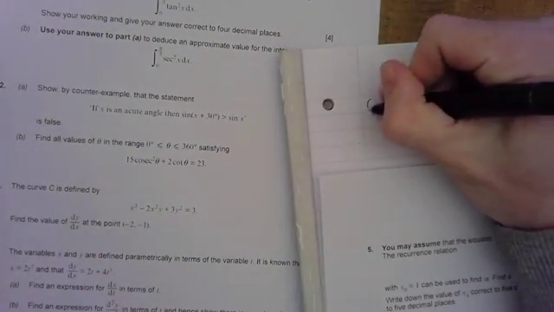Okay. So question 1. Now some of these things I'm going to go through in detail, and some of them I'm not going to go through in so much detail, purely because I'm on holiday and I want to have a little bit of a break myself as well.